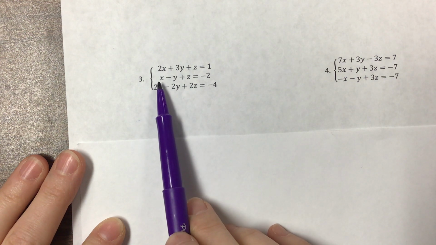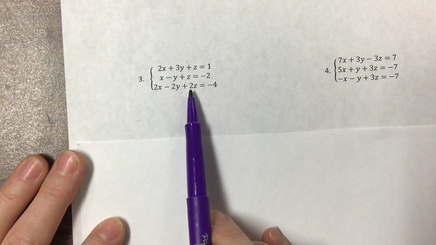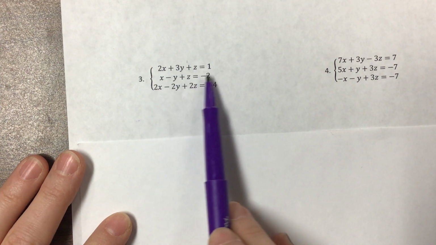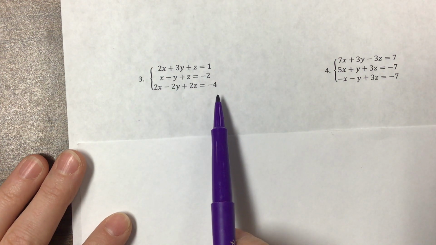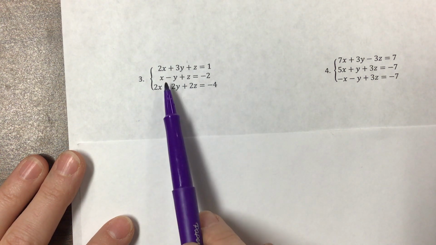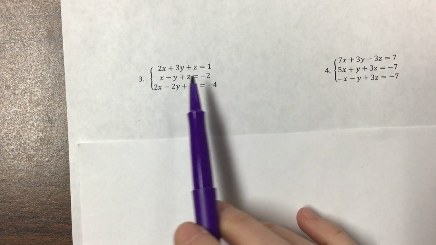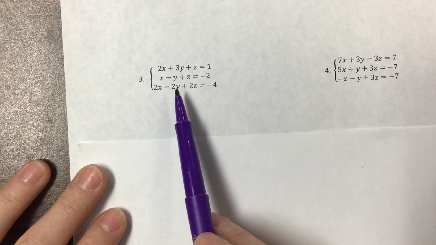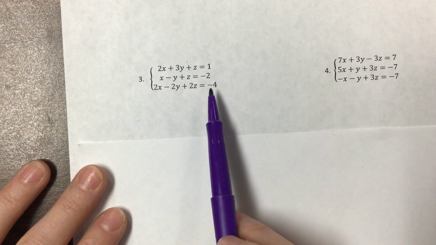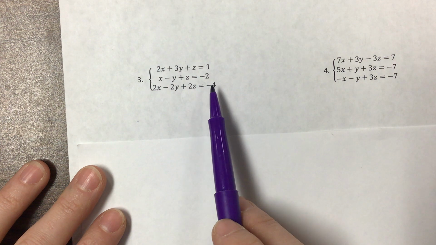Okay, let's see. I have a 1, -1, 1, -2, 1, -2, +2, -4. So if I take this row and multiply it by 2, then I end up getting this row right here, correct? Let me make sure one more time. Yep, everybody's just multiplied by 2. So I already know not only are these planes parallel, they're the same plane. If this value were not -4, then they'd be parallel.